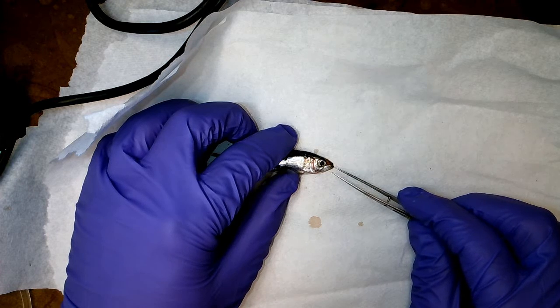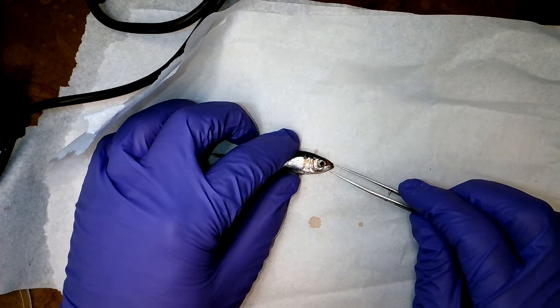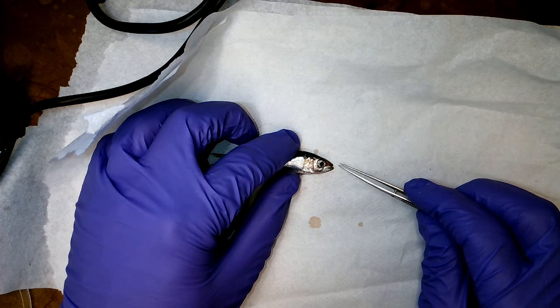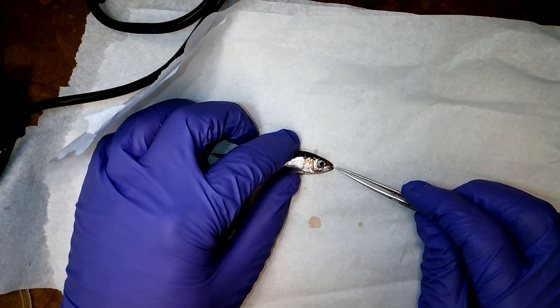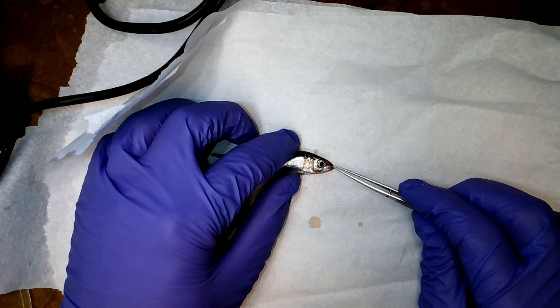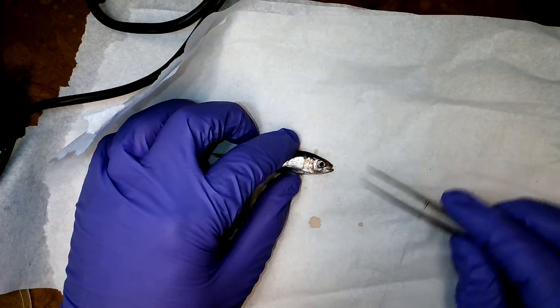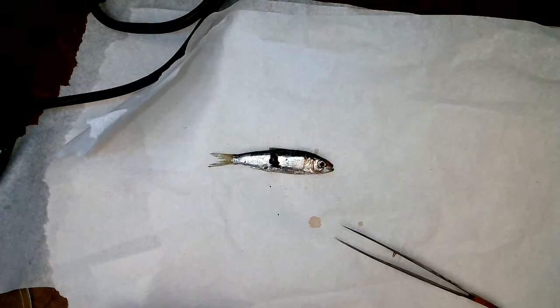On 2A, hickory shad, you can look up some pictures of this. This lower jaw is going to come way up out here. It's going to hook up, be pretty noticeable. This is relatively even, as you can see. So this is not a projecting jaw, and therefore I'm going to say 2B and move on to 3.